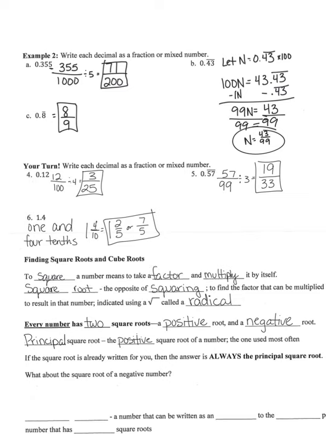And this is the one that is used most often. If the square root is already written for you, then the answer is always the principal square root. So let's think for a moment, what about the square root of a negative number?